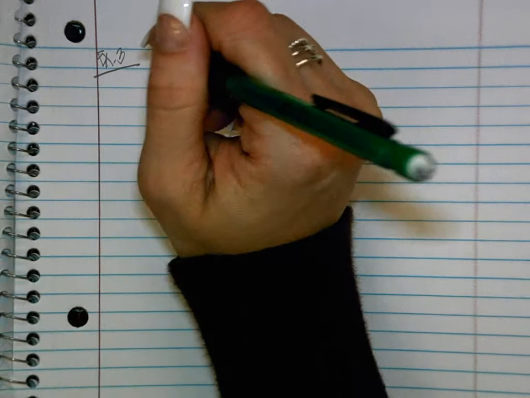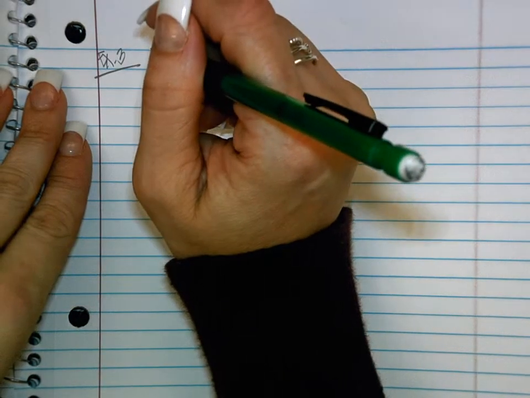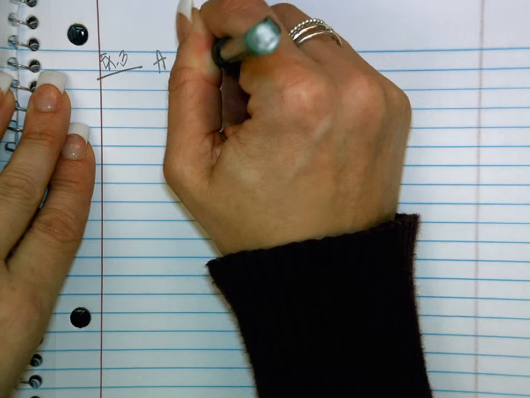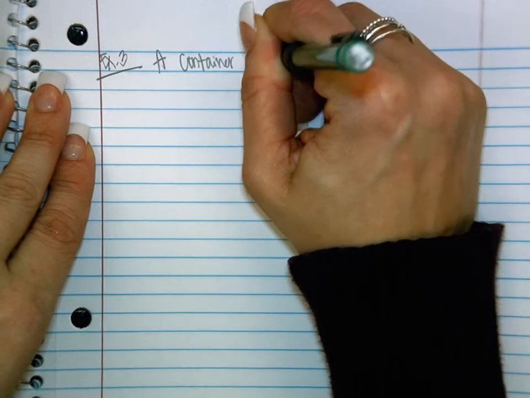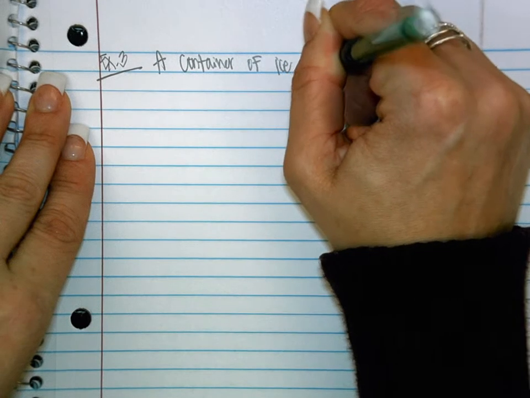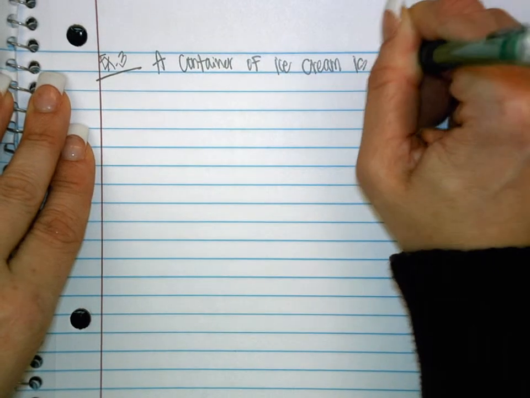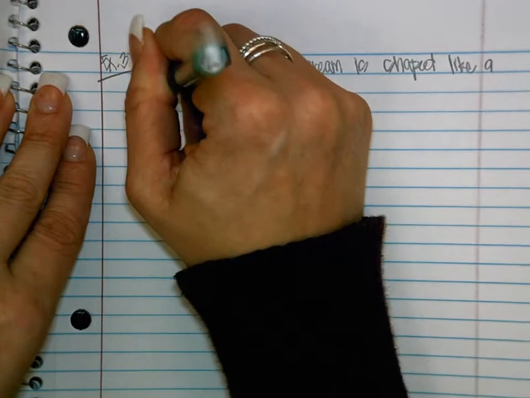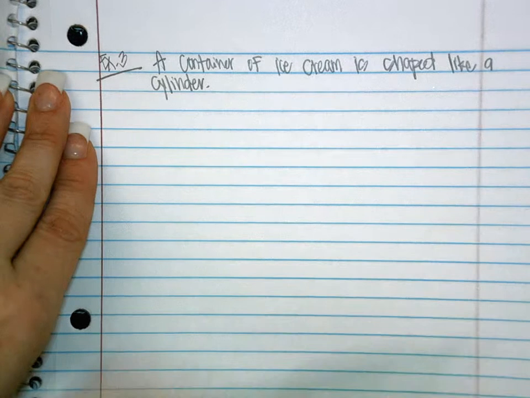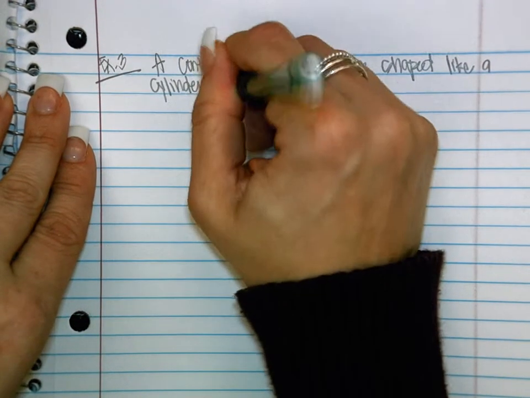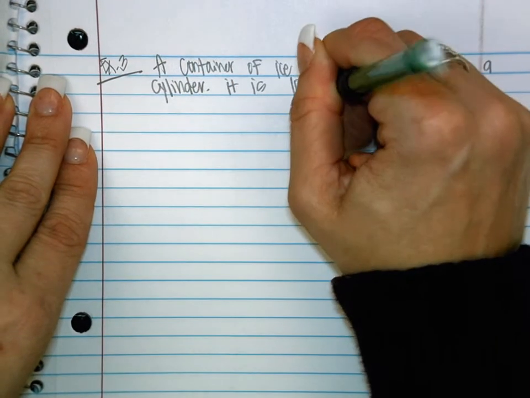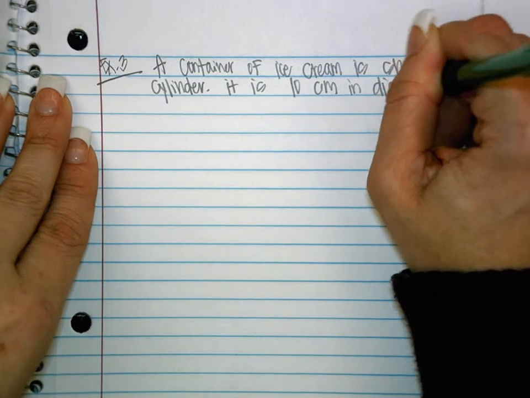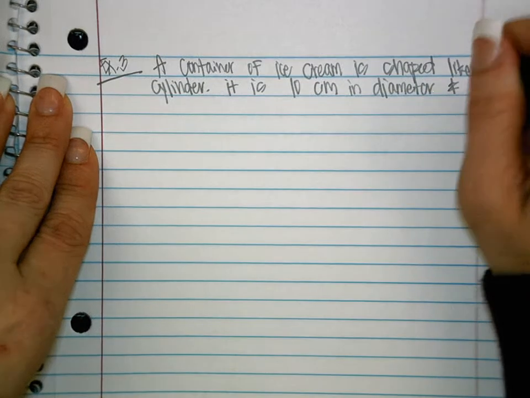Okay, next thing I want you to do is, let's look at, if I tell you a container of ice cream is shaped like a cylinder. It is 10 centimeters in diameter and 12 centimeters tall.